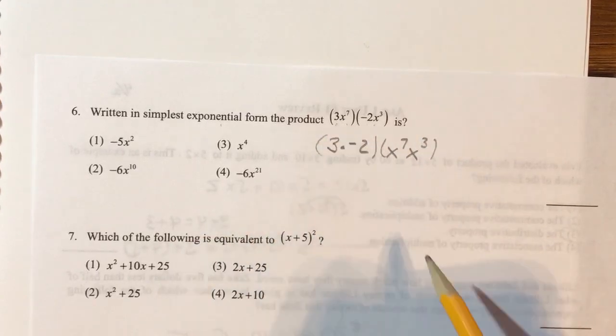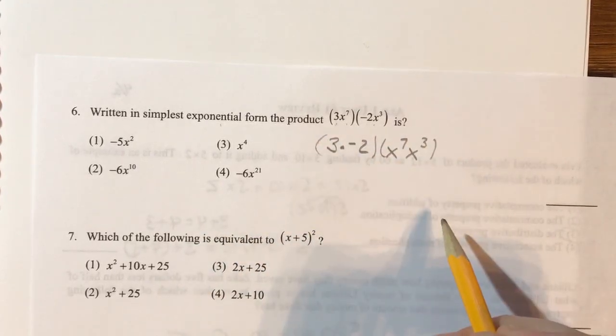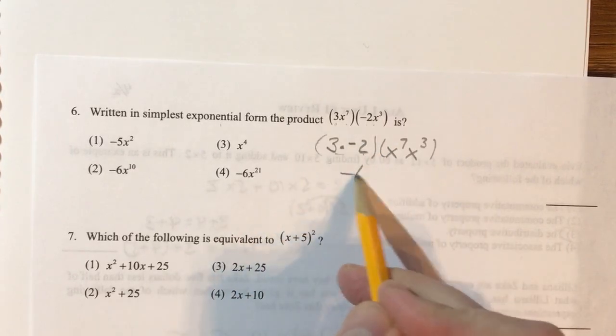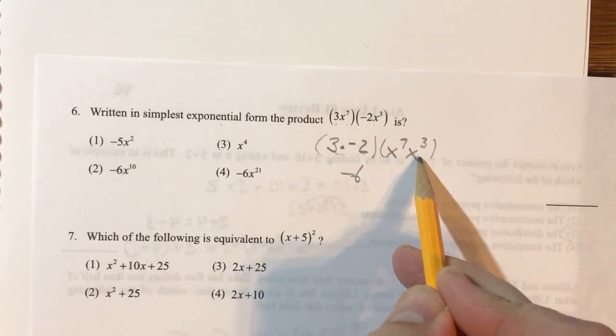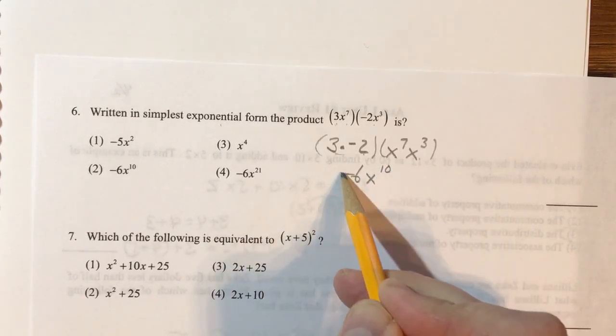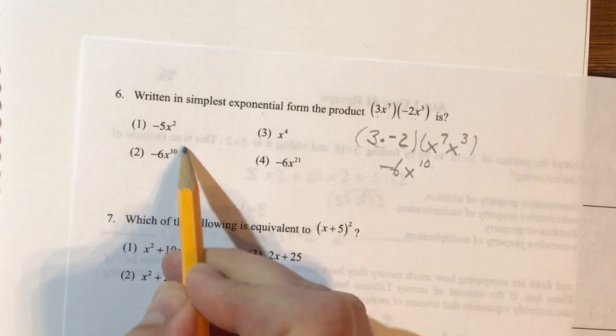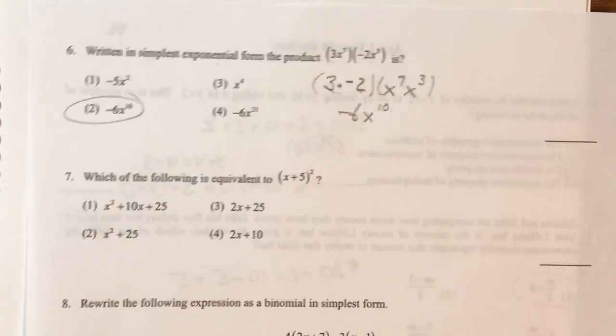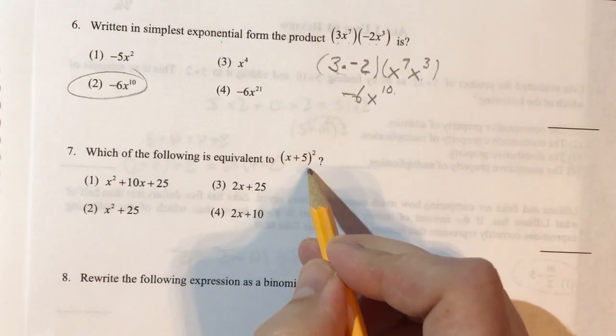So I just use my associative property and commutative property to move things around. This turns into negative 6. And I got 7x's here and 3x's there. Hopefully you remember you got to add those up. So I'm looking for negative 6, x to the 10th. Choice 2.